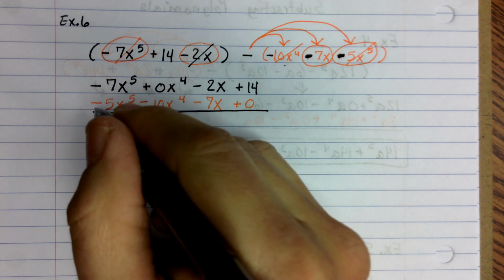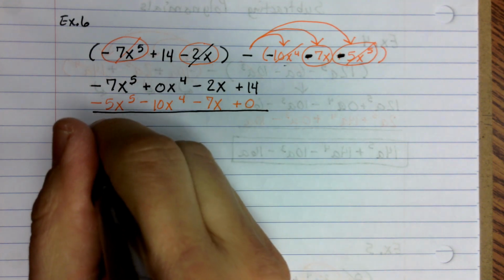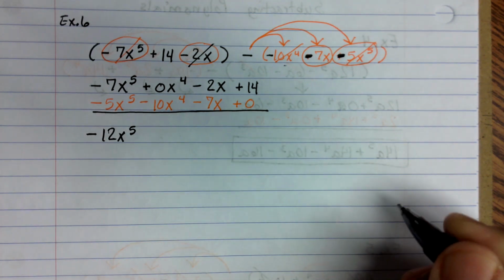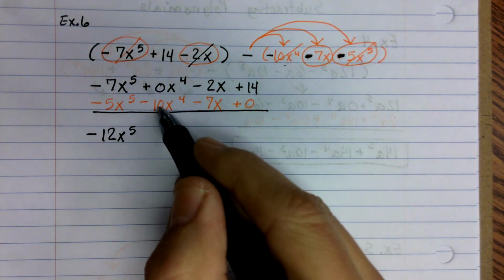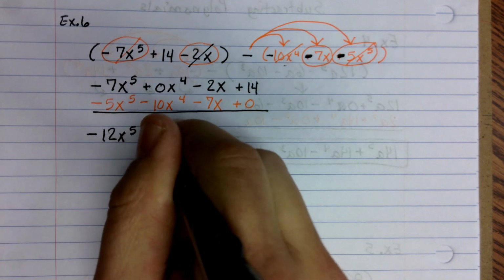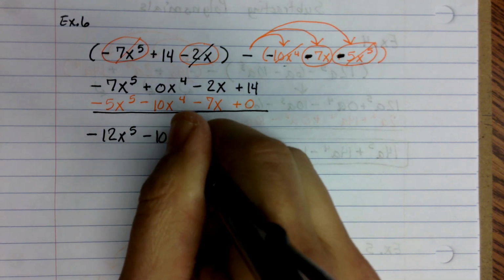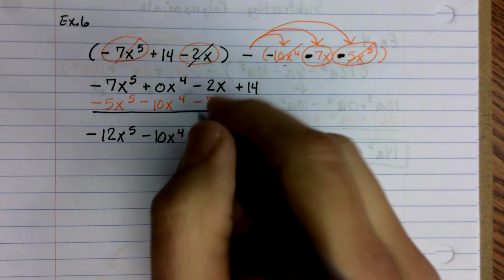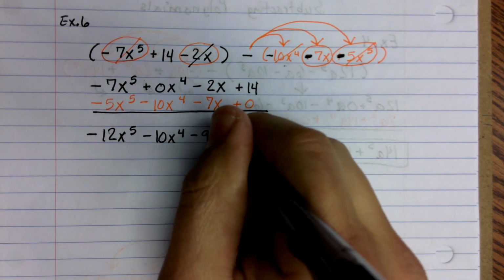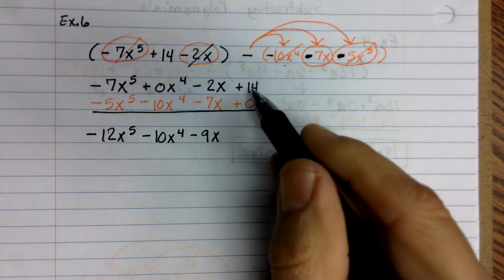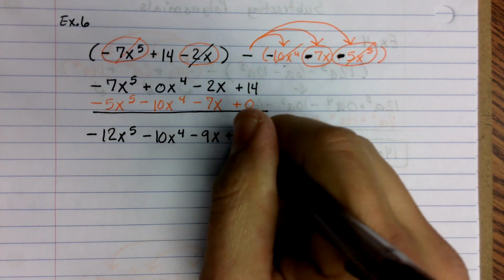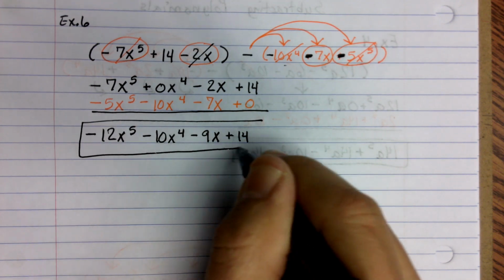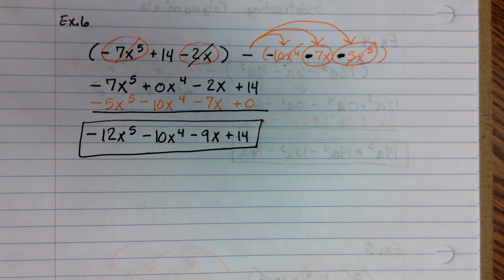So negative 7 plus negative 5 gives me negative 12x to the 5th power. 0 plus negative 10 will leave me with negative 10x to the 4th power. And negative 2 plus negative 7 will give me negative 9x. And 14 plus 0 is 14. And that is our answer to this final example. So hopefully that helps.